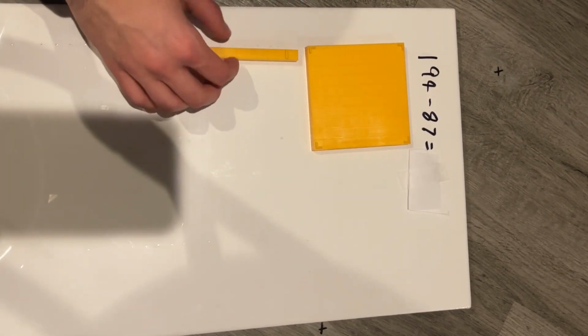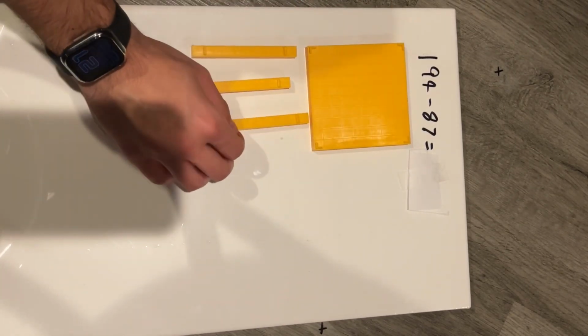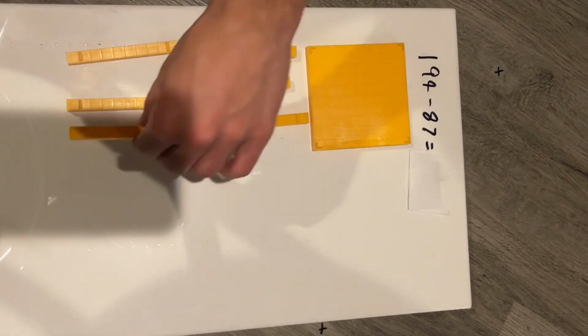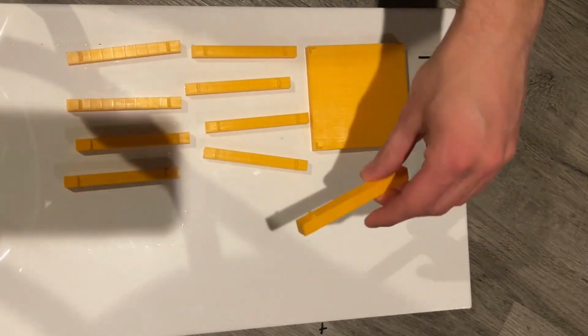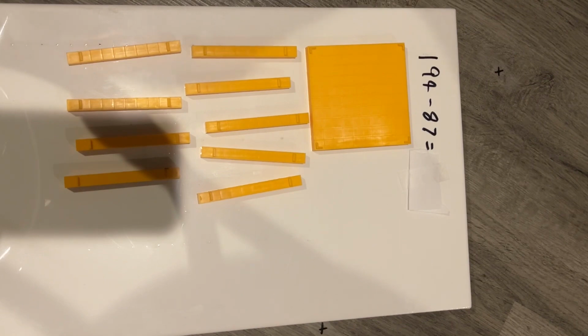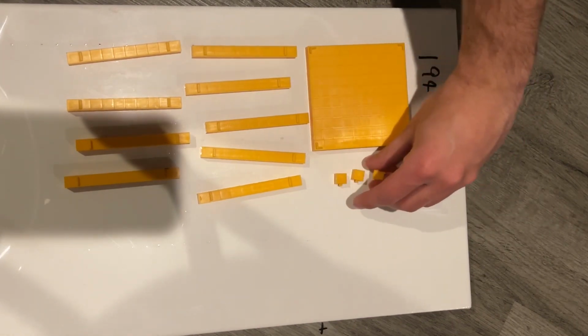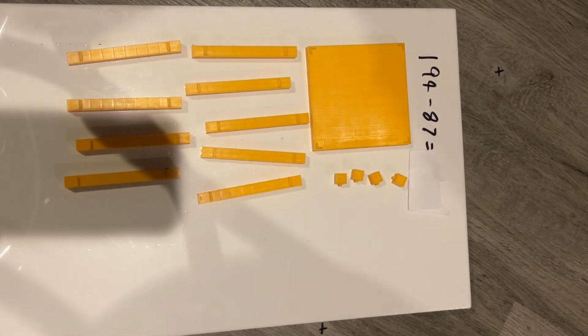All right, so for using blocks to find the answer to 194 minus 87, we have a square, which represents 100. And now, because it's 90, which is the 10 spot, we need 9 tenths. So 6, 7, 8, 9. And now we need 4 ones to represent the 1 spot. So now we have 94.